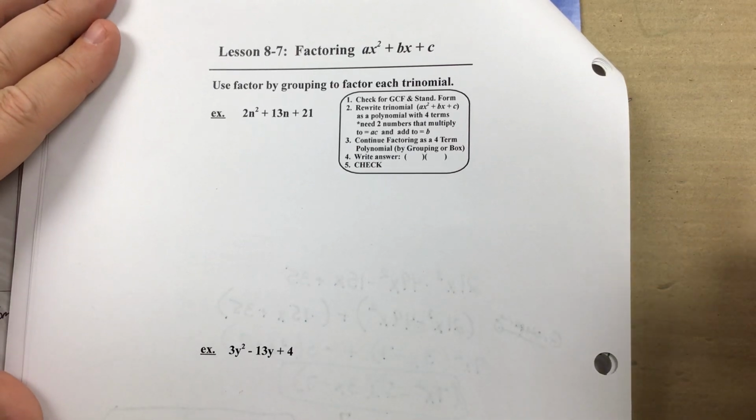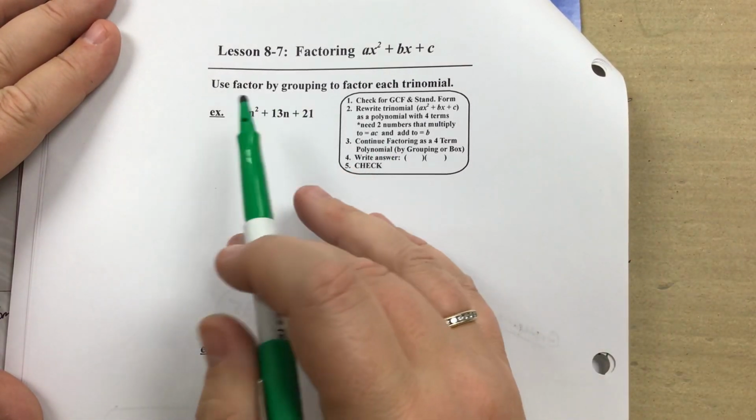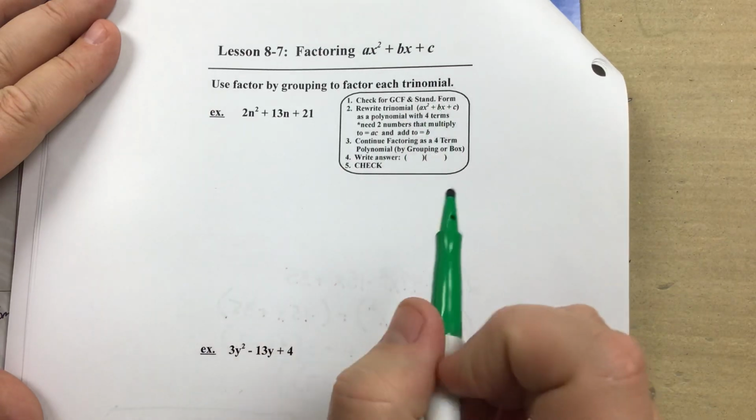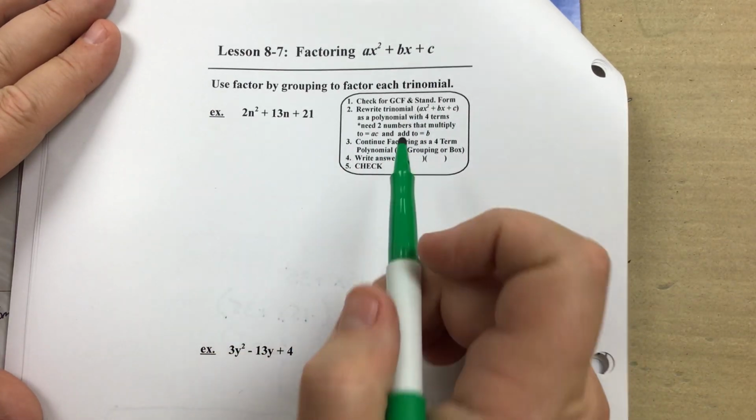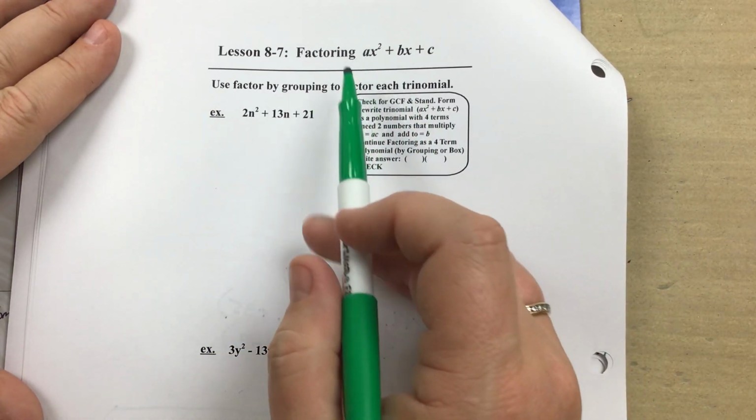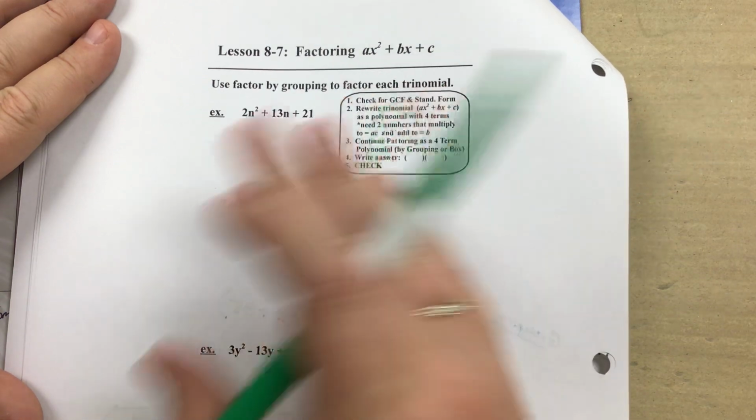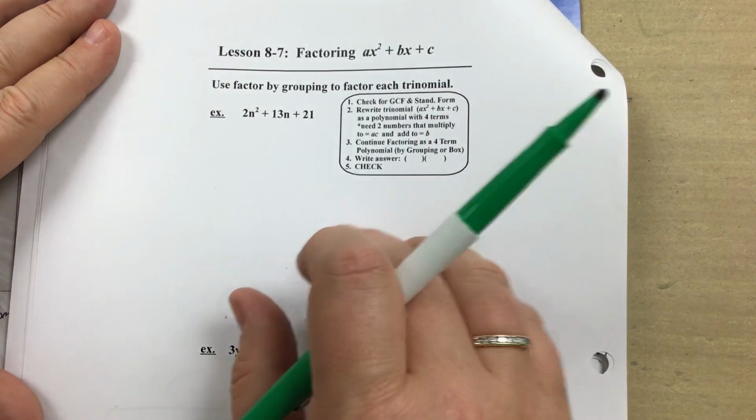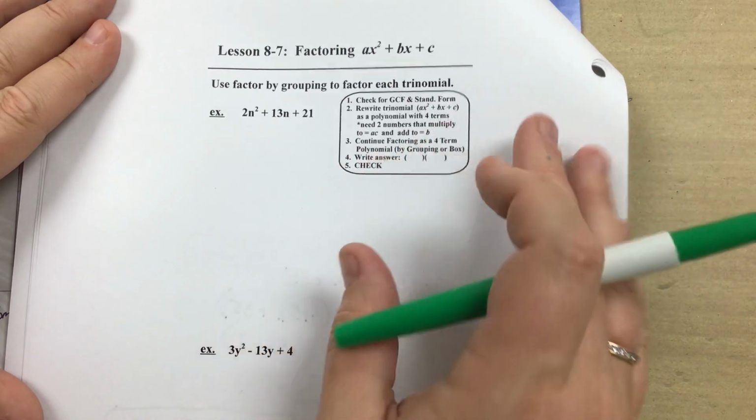Hello, Algebra 2 students. So today we are going to focus on factoring trinomials. So there's three terms with a lead coefficient other than 1. So we did the ones with 1 before. Again, we're going to focus on ones that have a lead coefficient other than 1.